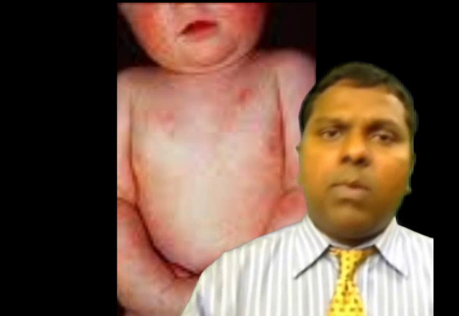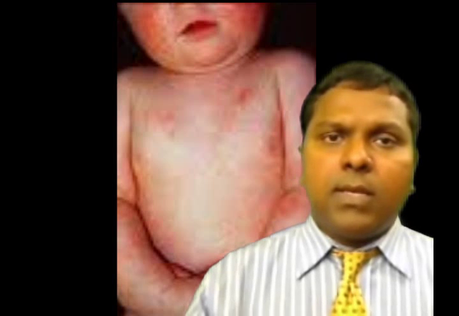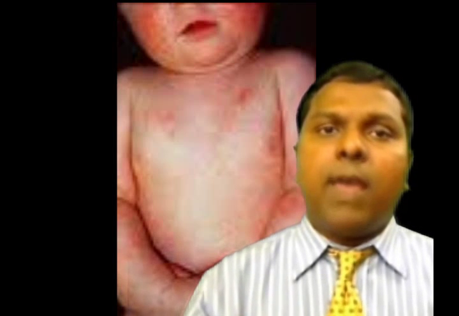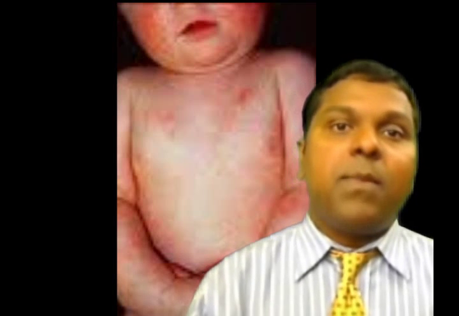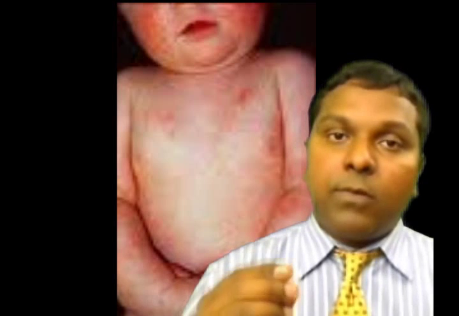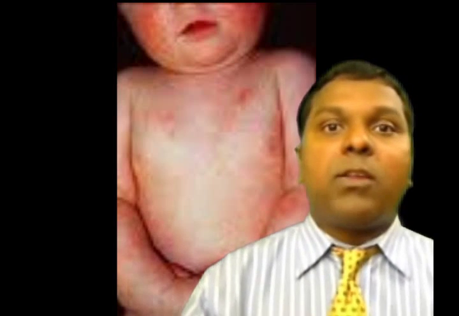So folks, remember these points because they have high clinical value in your practice. You will certainly see patients with eczema, and you should know well how you are going to identify this disease, how you are going to differentiate it from other diseases.